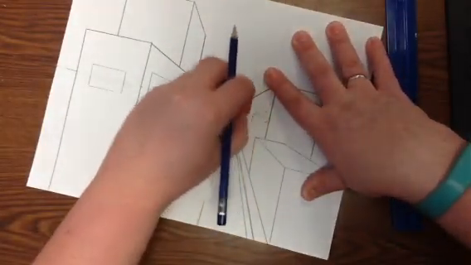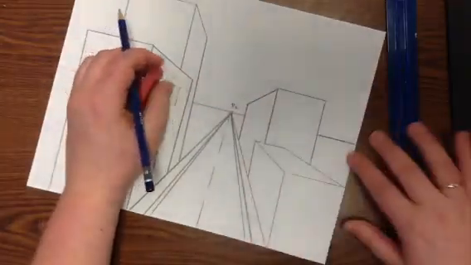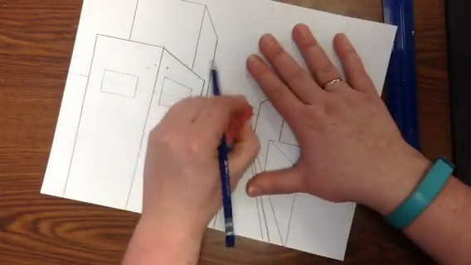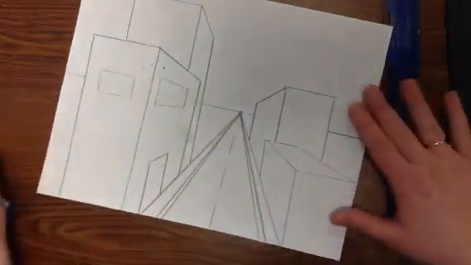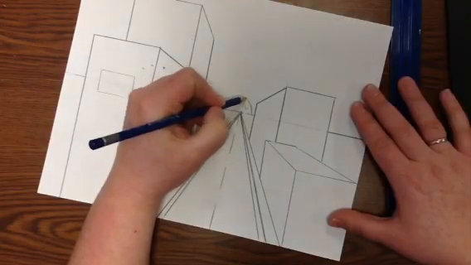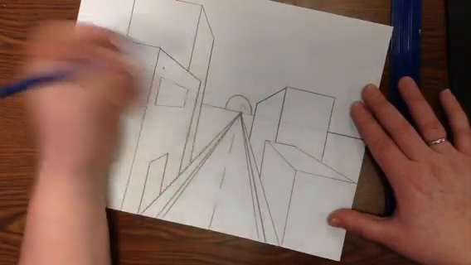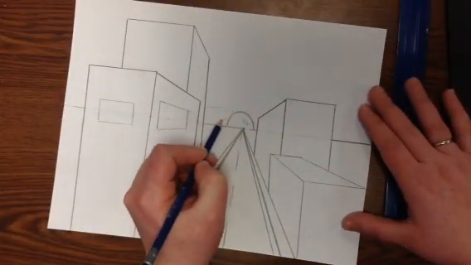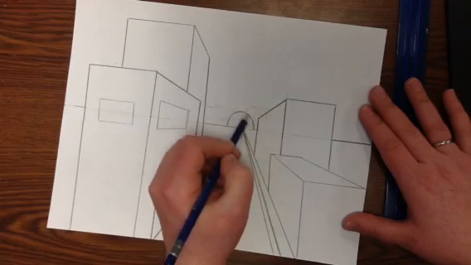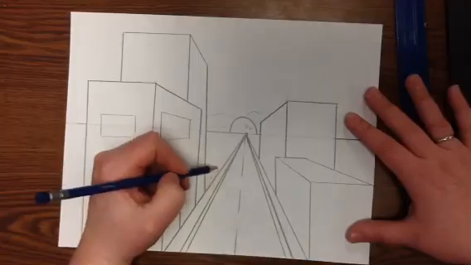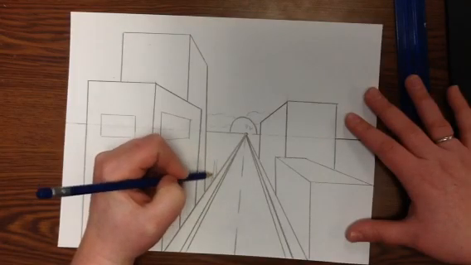Now let's say you wanted to add some details into the sky. You could easily, and actually I'm going to erase my VP a minute. So maybe I have like a sunset going on so you can see a big sun going down the horizon, okay? Or you could add some clouds in there if you wanted to. You could also add some trees. Okay, maybe you've got some trees.